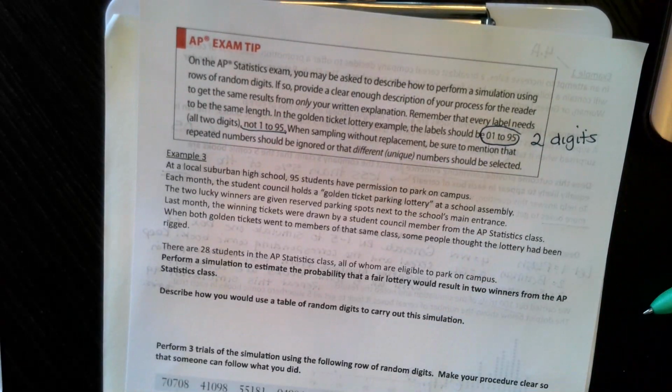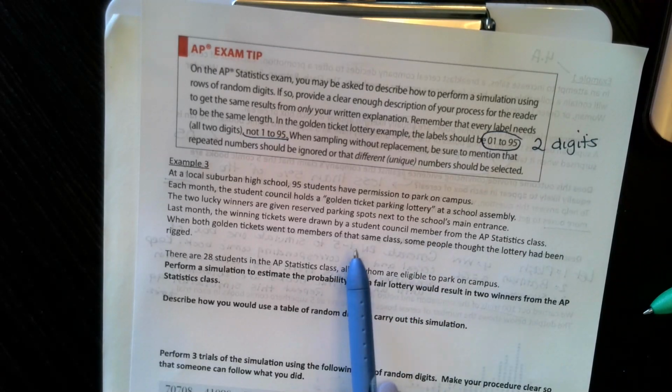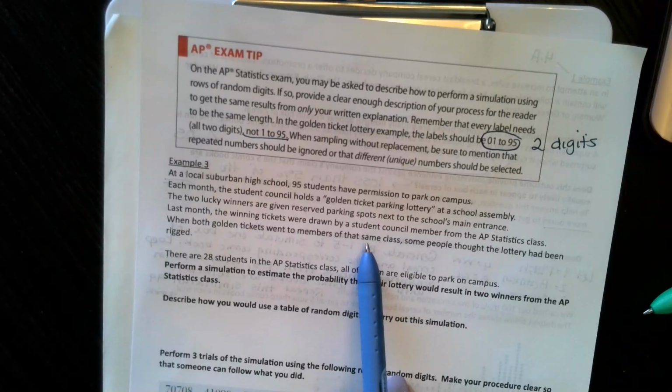Okay, so we have another example right here, and this is where we're going to use a row of random numbers. So what this says is, at a local high school, 95 students have permission to park on campus. Each month, the student holds a golden ticket lottery at a school assembly, and 2 lucky winners are given a reserved parking spot by the school's entrance.